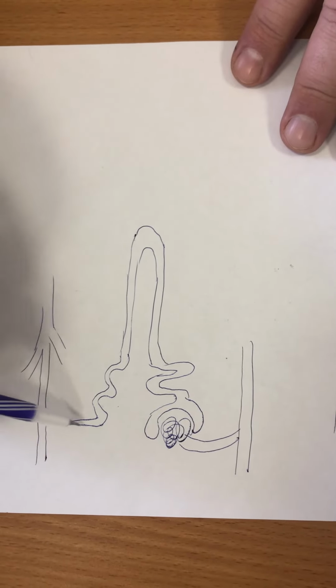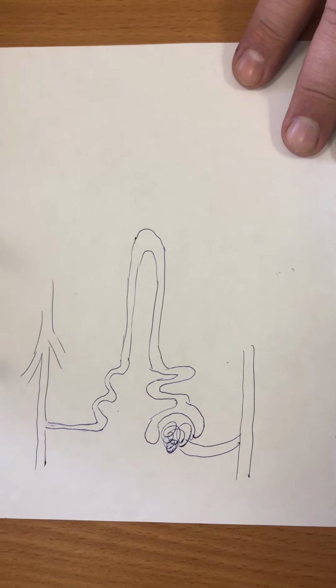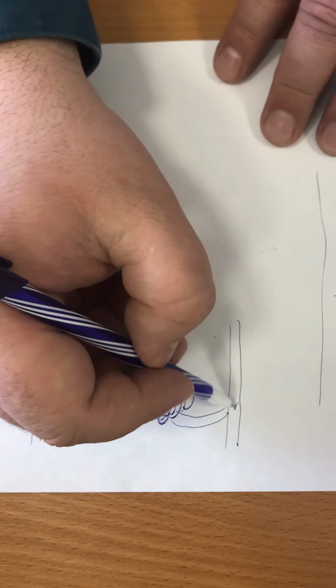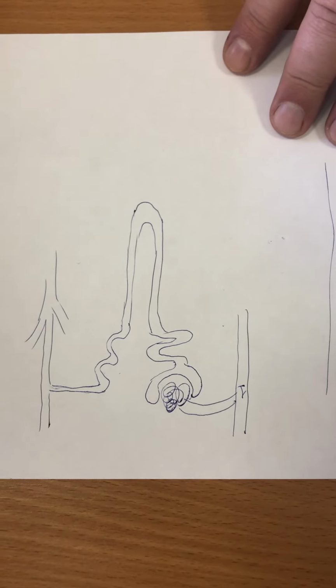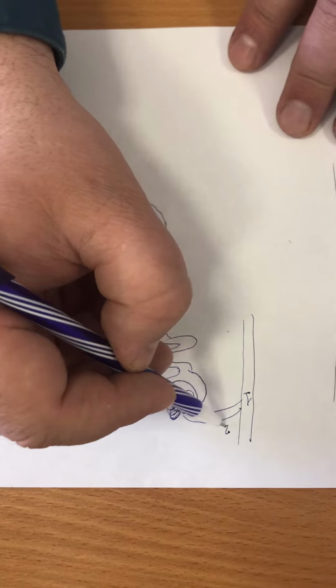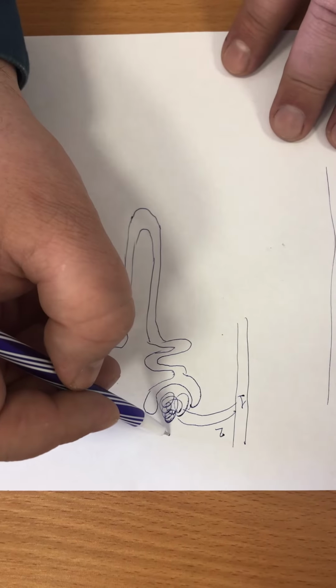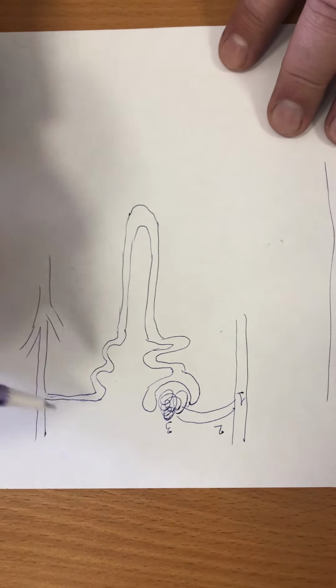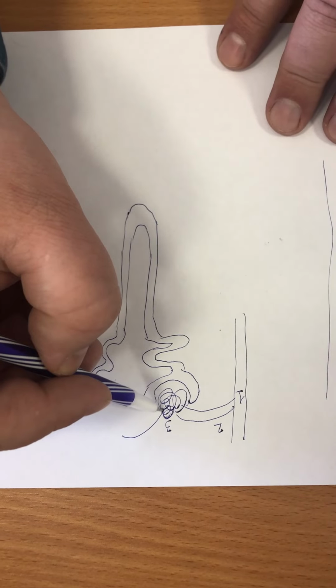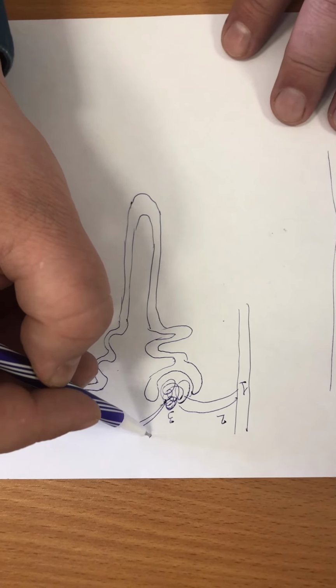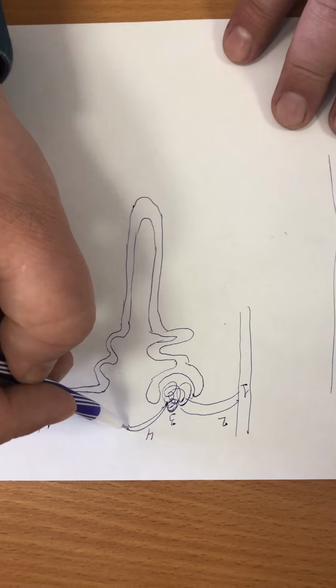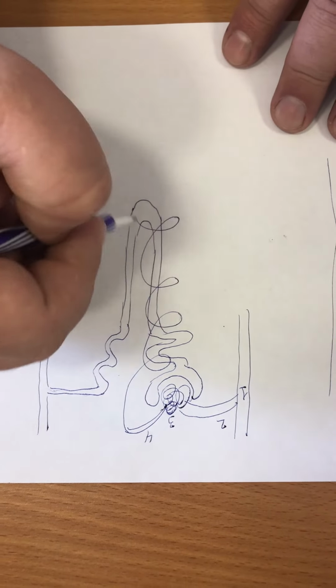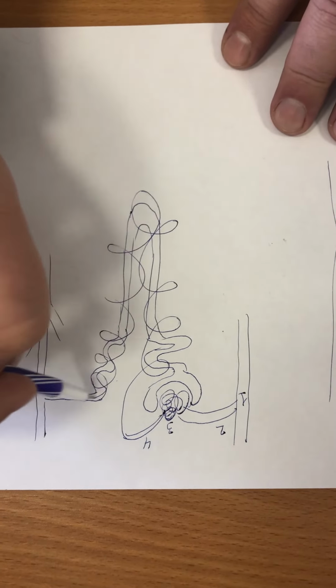But the collecting tube is not part of the nephron. The last part of the nephron is the junctional part. Number one is arteria interlobularis. Number two, arteriola afferens. Number three, glomerulus. Number four, arteriola efferens. And this arteriola continues into the secondary capillary network.